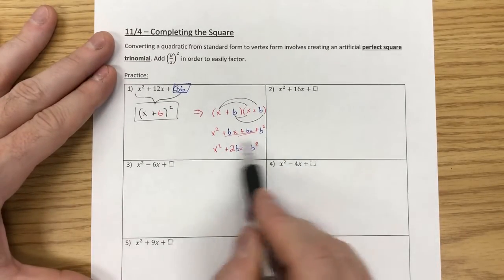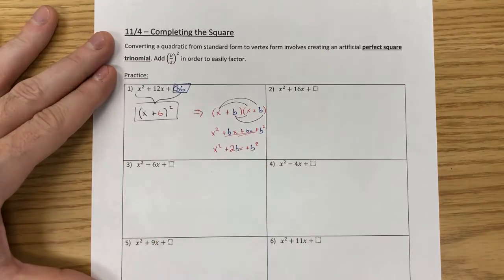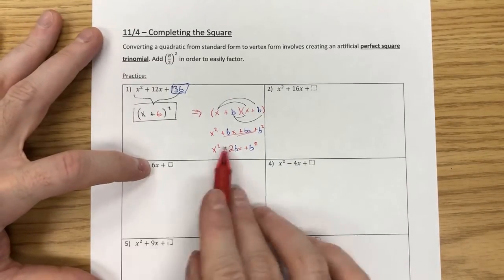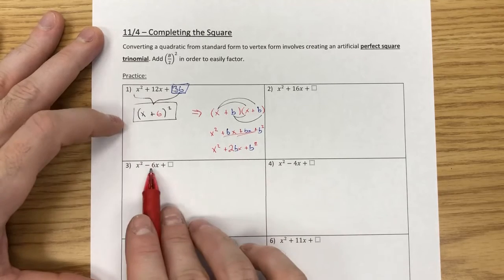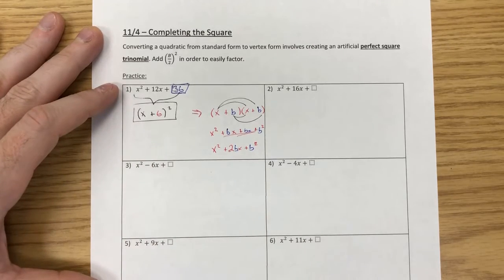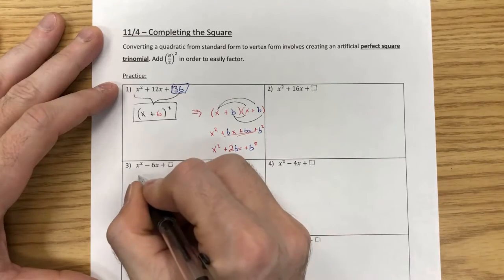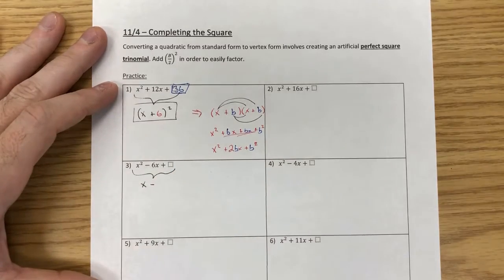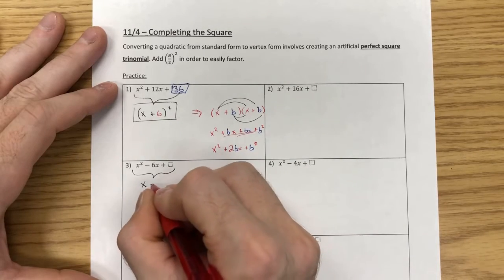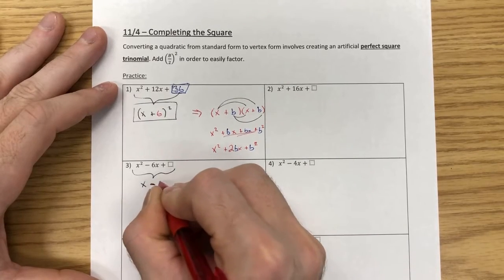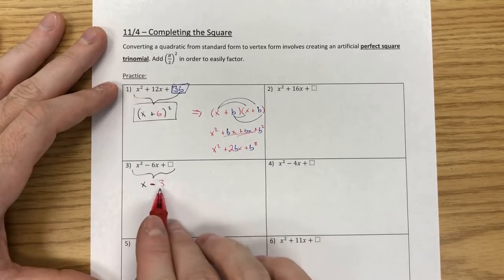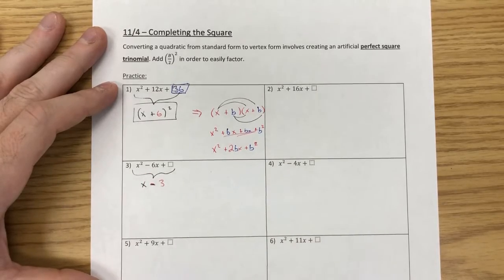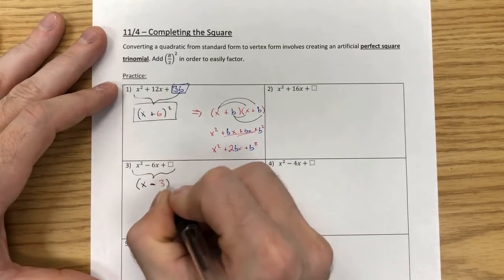Now, knowing that this general rule, and this is how we figure it out, I know that if 6 is twice b, what's half of this 6? Well, half of the 6 is negative, I'm going to draw that in red, negative 3, because half of negative 6 is negative 3, and that's going to be how I factor this.